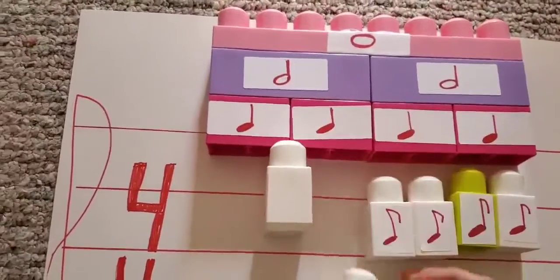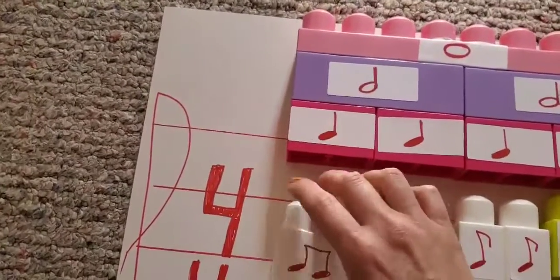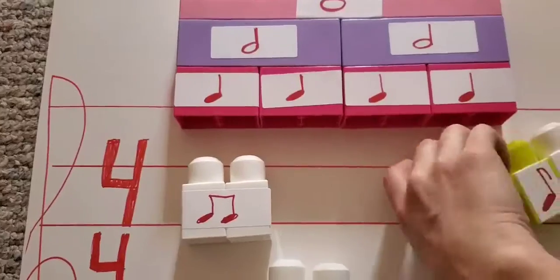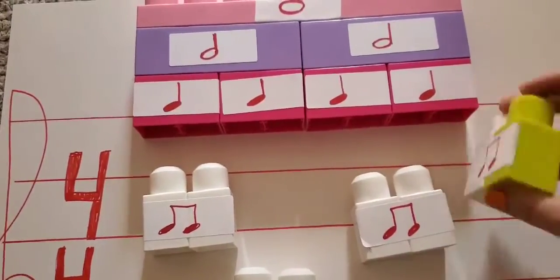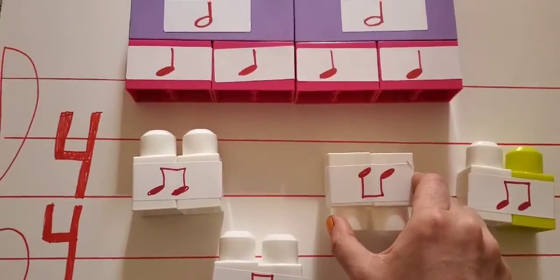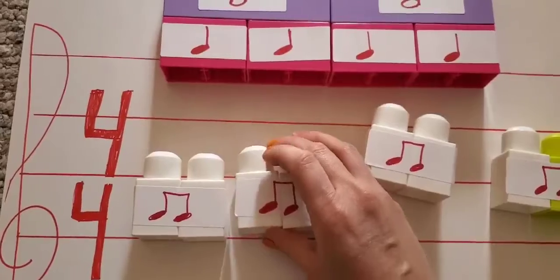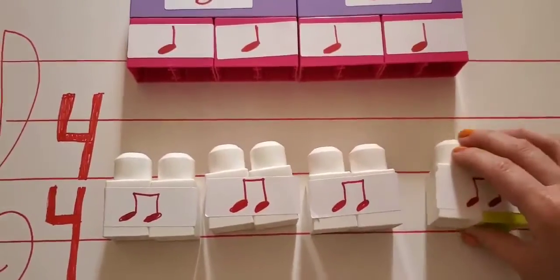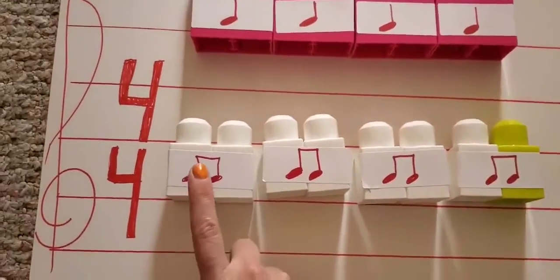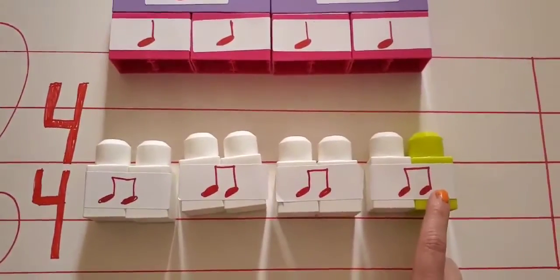And the way we would count these, I'm going to turn them over. The way we would count these would be 1 and, 2 and, 3 and 4. And now you can also see them upside down sometimes like this. Doesn't matter. So if I was going to fill up my measure with eighth notes, I would count it like this. 1 and 2 and 3 and 4 and.